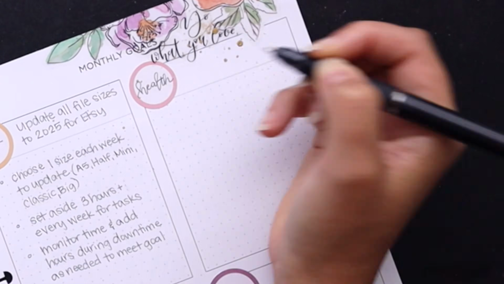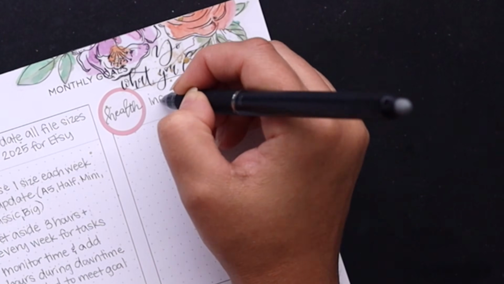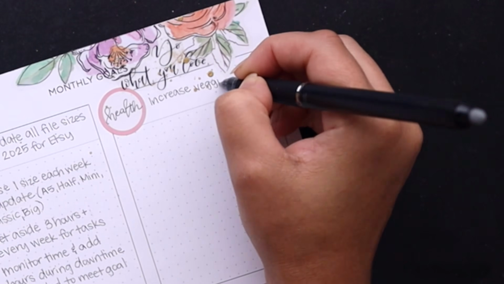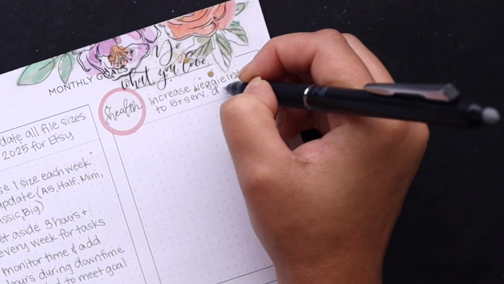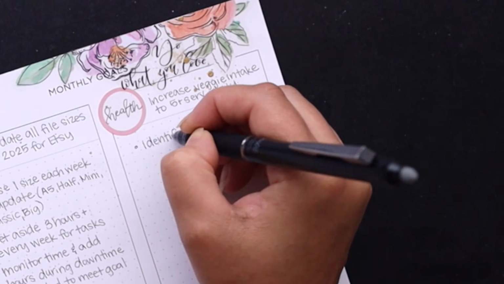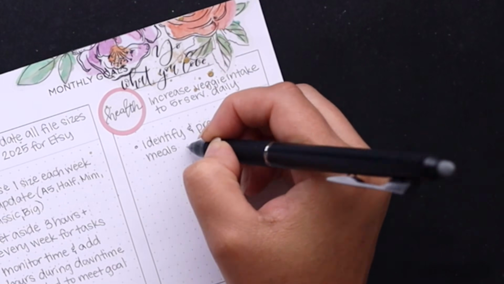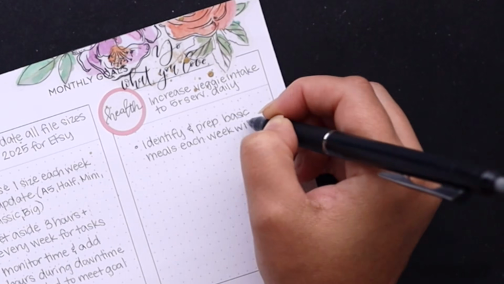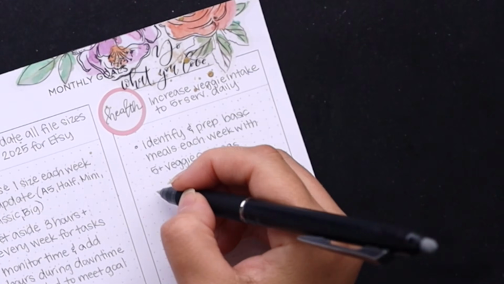My next goal is, again, based off that quarterly health goal. This one, I'm taking the increase of veggie intake to 5 servings a day directly from that monthly breakdown. What I want to do is identify and prep some basic meals each week that have 5 servings of veggies built in, so I don't have to think too hard. That's going to be key for making this happen.